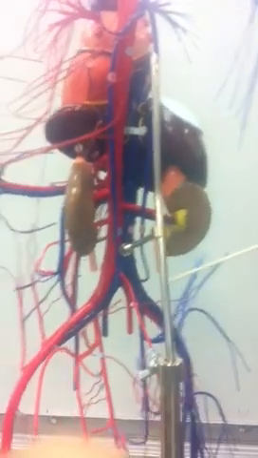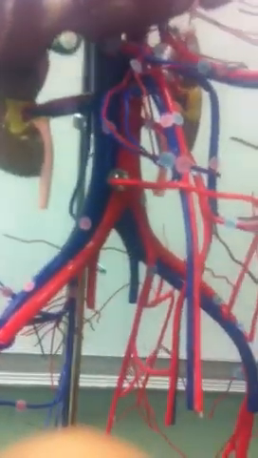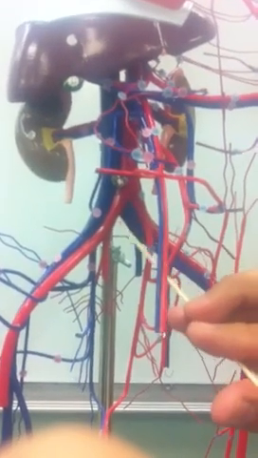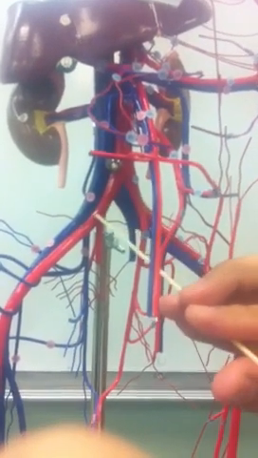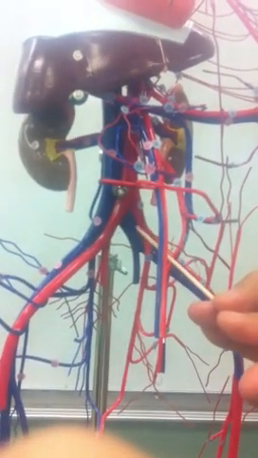Okay? And then finally, the very distal portion of the abdominal aorta ends in a bifurcation like this. It splits like this and like this. These are your common iliac arteries. Your common iliac arteries. Okay.